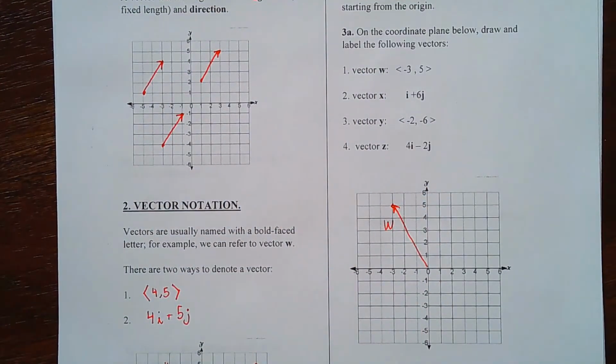All right, why don't you guys go ahead then, pause the video now, and do 2, 3, and 4. Draw each of those vectors in and label them, and start all of them from the origin, 0, 0.